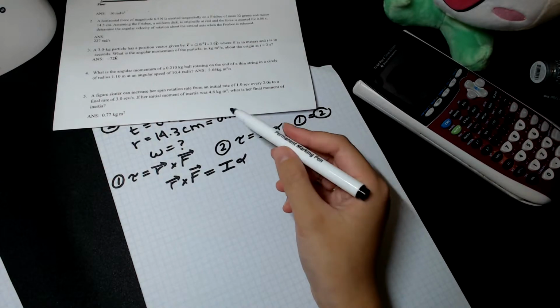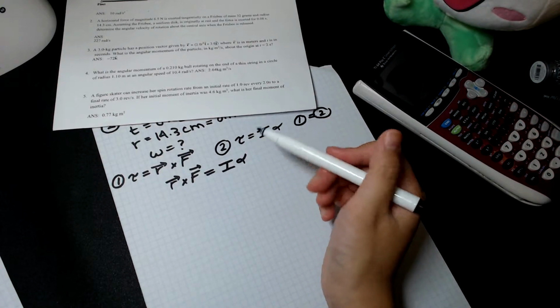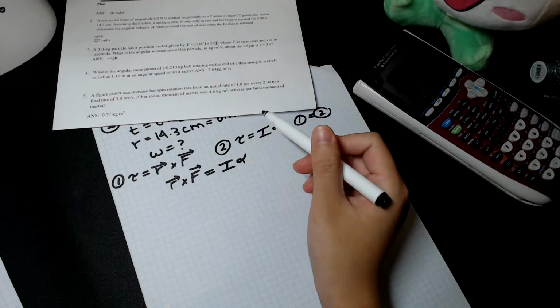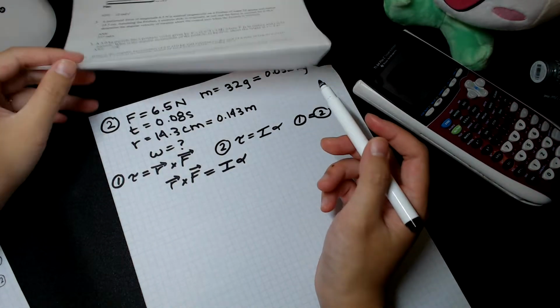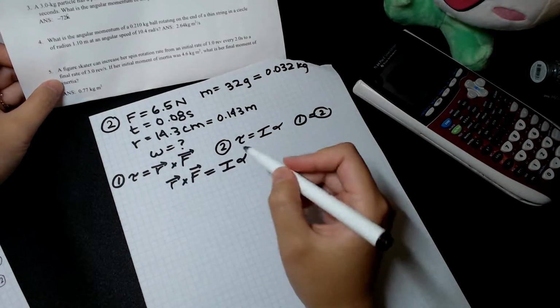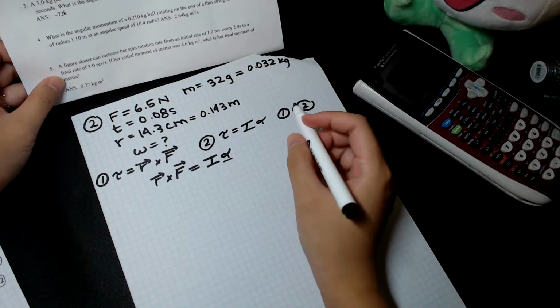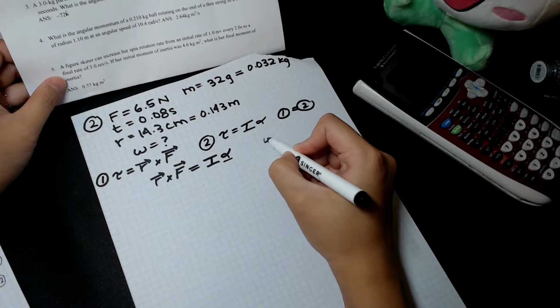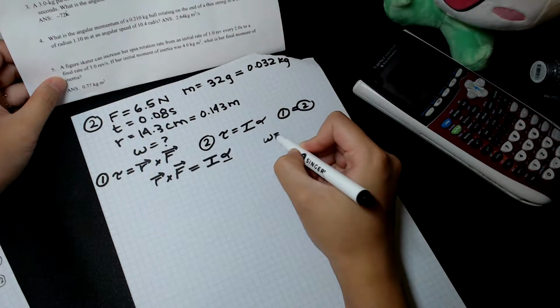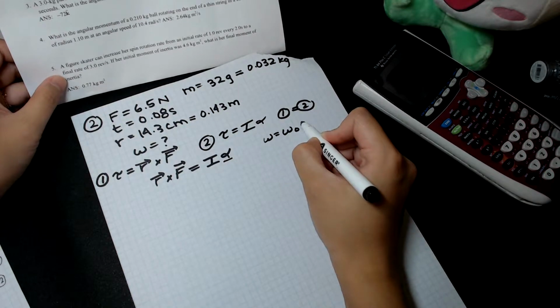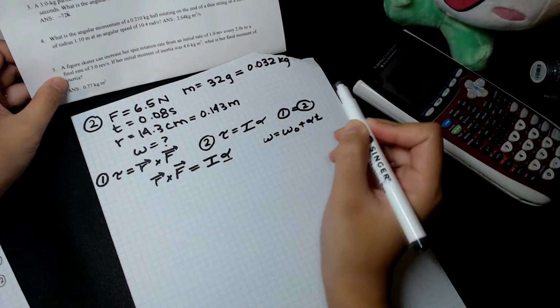And now we do not know what the angular acceleration is, so we can find that out first, because this is an unknown. So what we can do is use this formula right here, which is angular velocity equals initial angular velocity plus alpha t.